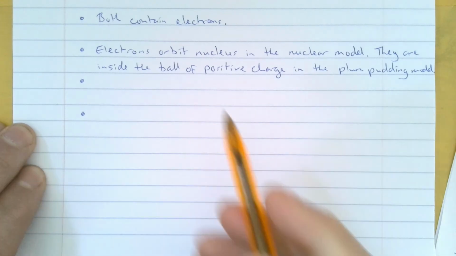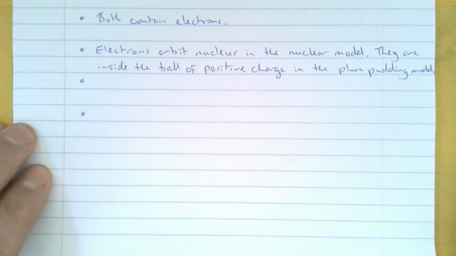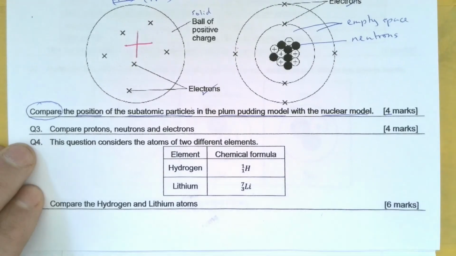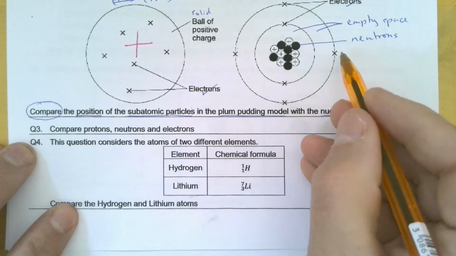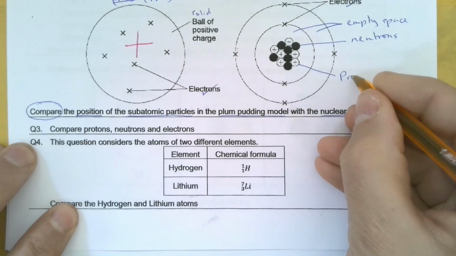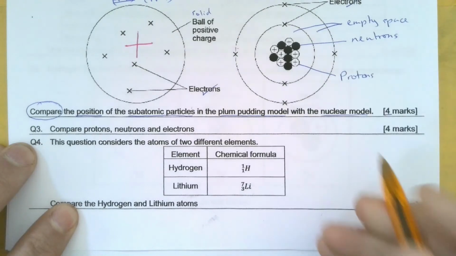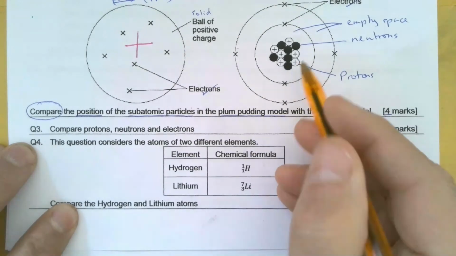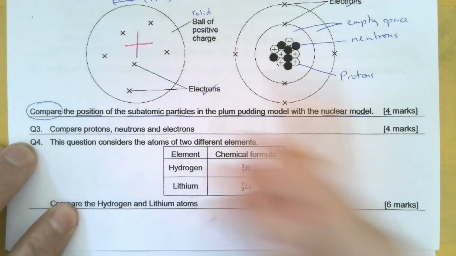So let's see. What do I need to talk about now? So I've talked about electrons. I've got two more things I've got to talk about. Well, I can talk about the protons. So here we've got protons, or positive charge. Each proton has its own positive charge. Here we've just got a ball of positive charge inside.